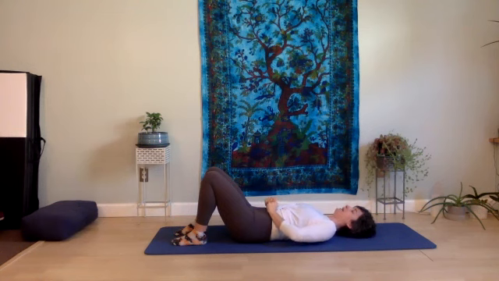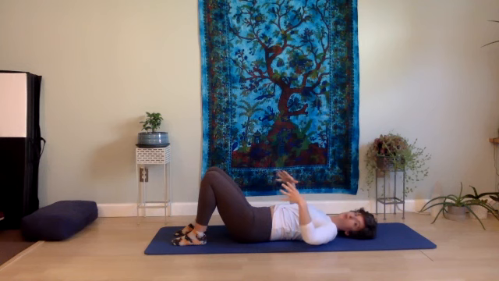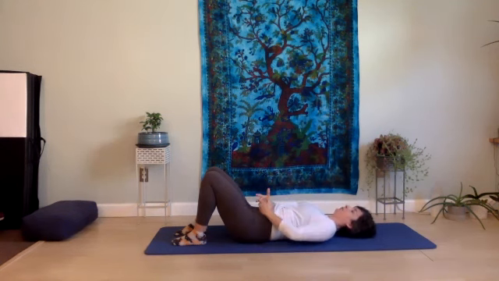Try that one more time. Breathe in. It's like you can make a smaller version of your waist. Breathe in. And then breathe out. Flatten the belly.